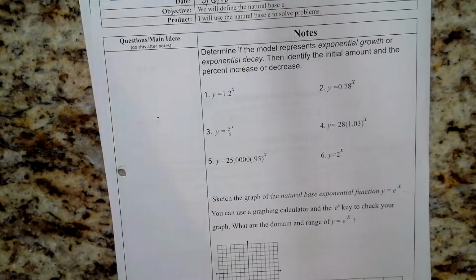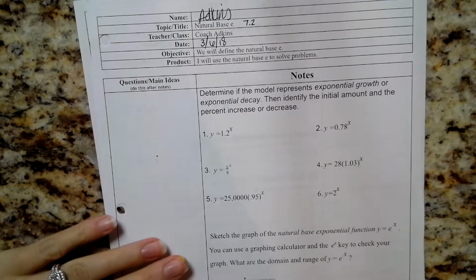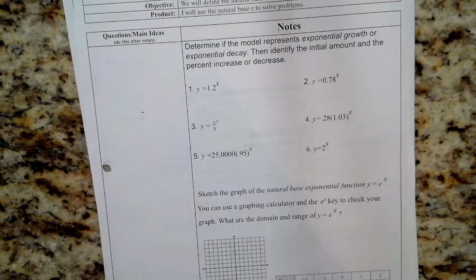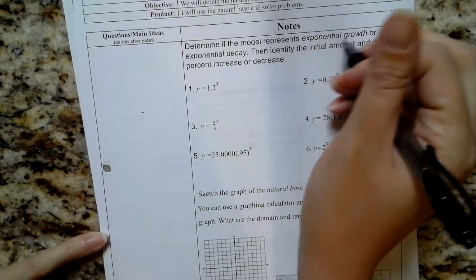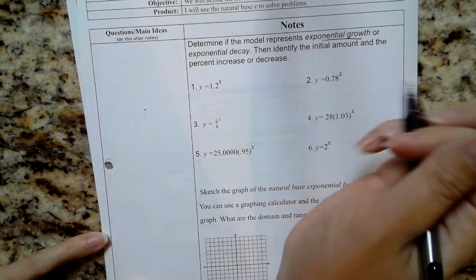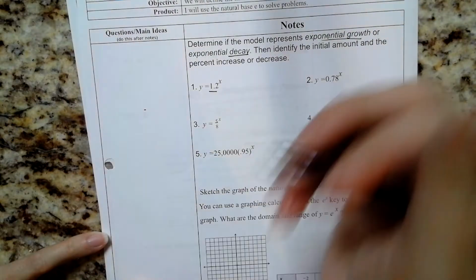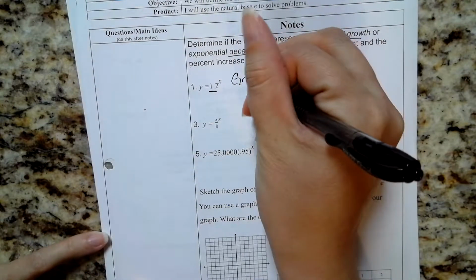These are your notes for section 7.2, natural base of e. Determine if the model represents exponential growth or exponential decay, and then find the initial amount and the percent increase or decrease. So looking at this, we can tell if it's growth whenever our base is greater than 1, decay when it's less than 1.